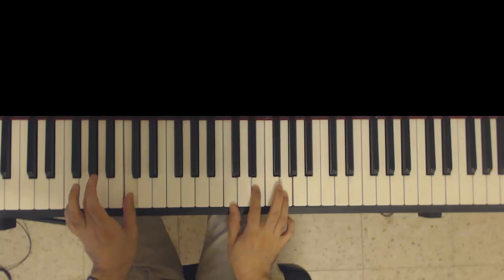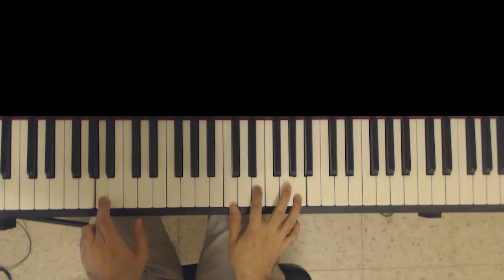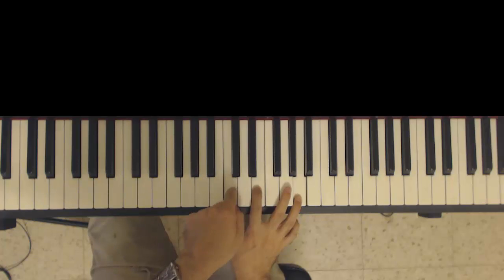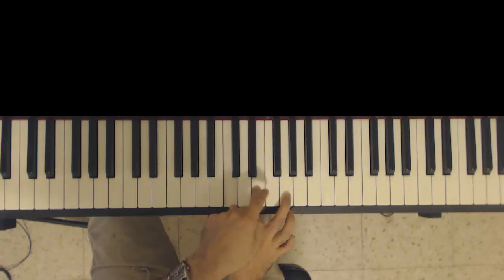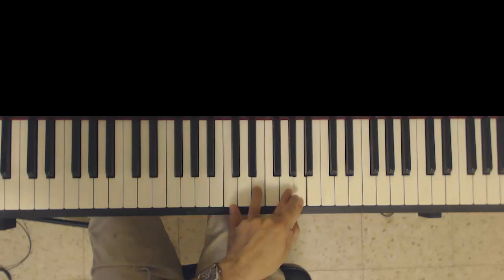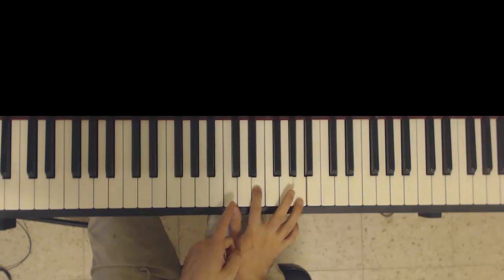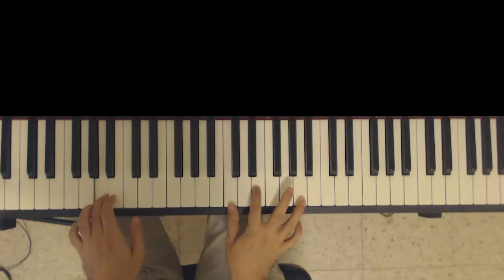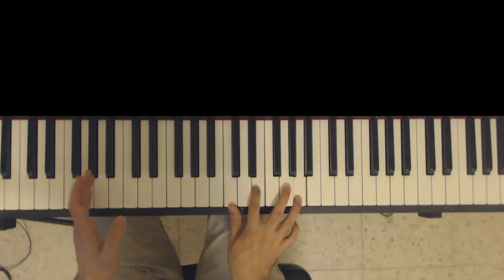Then I'm going to move to an inversion for A minor. So look how I kept these two notes constant, and I moved the G up to A. Now I'm playing an A minor, which has C, E, and A. So this G moved up only two semitones, which is allowed within the rules of the game.